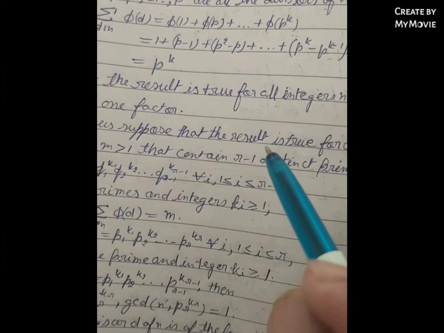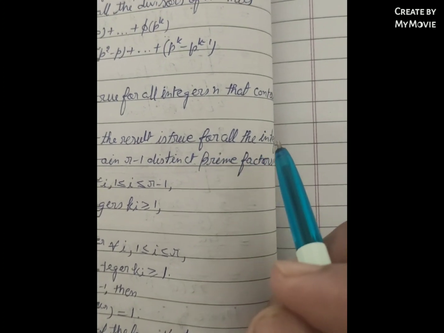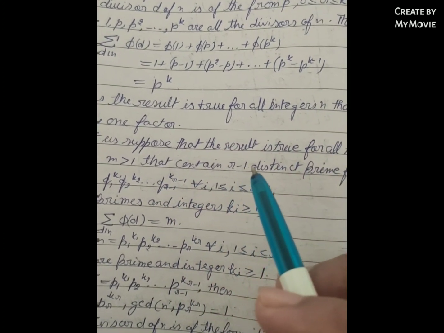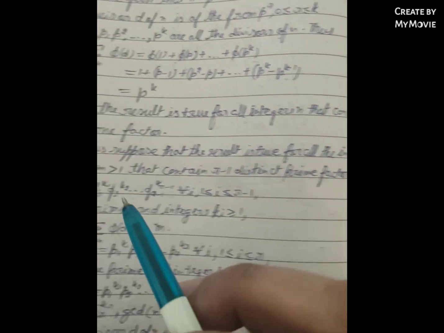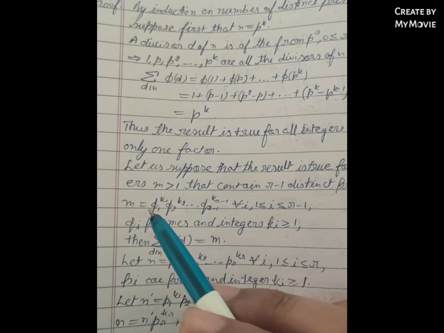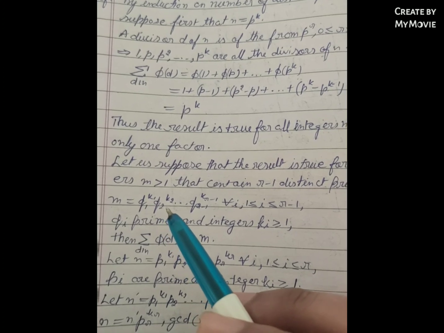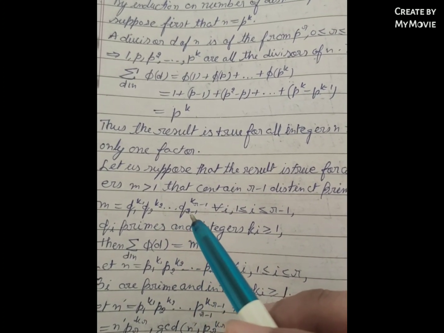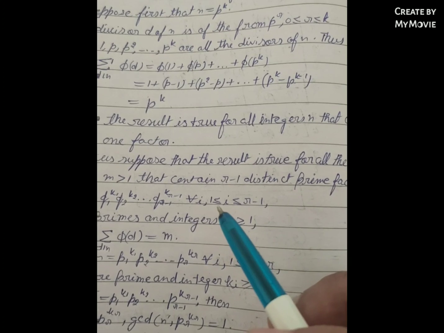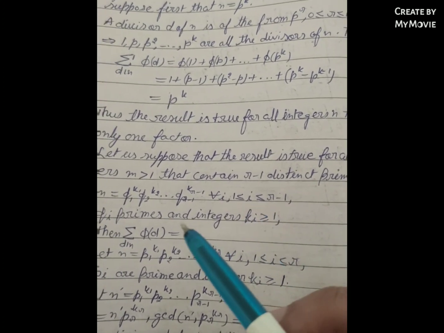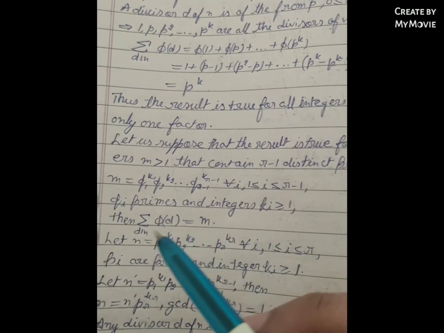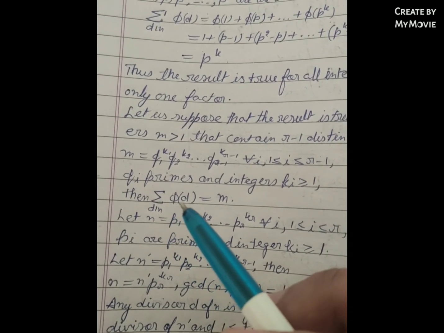Now let us suppose that the result is true for all integers m greater than 1 that contain r minus 1 distinct prime factors, that is, if m is equal to q1 raised to power k1 into q2 raised to power k2 and so on up to q(r-1) raised to power k(r-1), for all i with 1 ≤ i ≤ r minus 1, the qi being primes and the integers ki greater than or equal to 1, then the sum over d dividing m of phi(d) is equal to m.